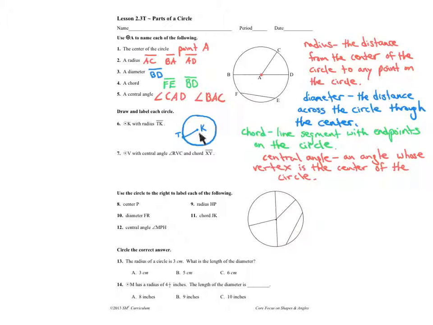In number 6, we drew circle K, and we know it's circle K because K is in the center, and the radius is TK. Circle V has a central angle of RVC. It also has a chord of XY.